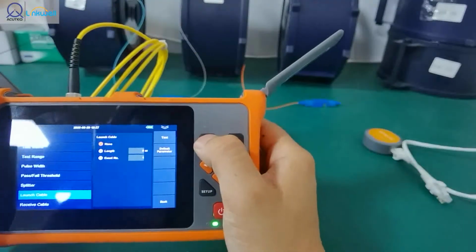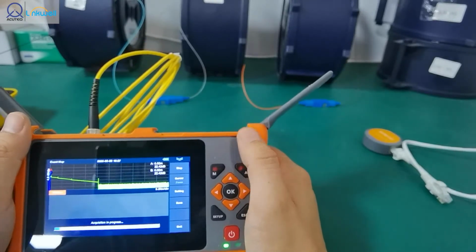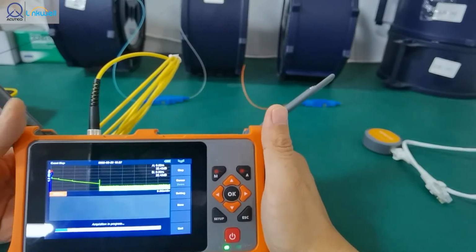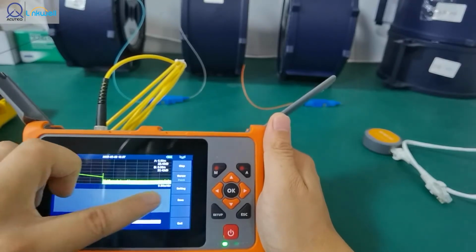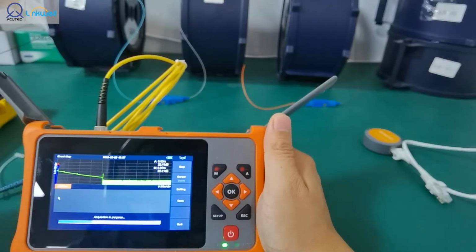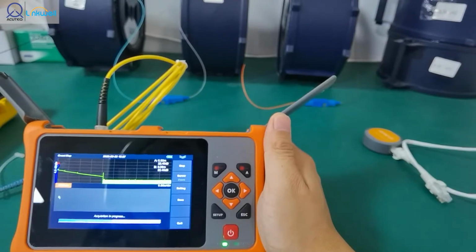So test it. Yeah, the same curve, but the difference is in this area, because this area will tell your customers or workers exactly what they're facing. We have to choose 15 seconds, so we have to wait 15 seconds.